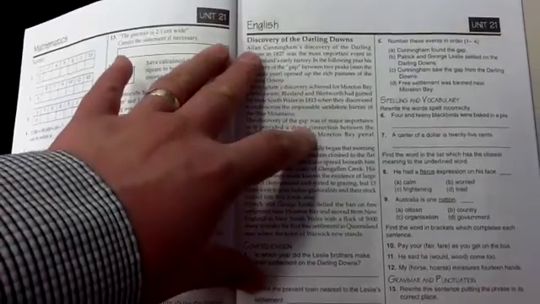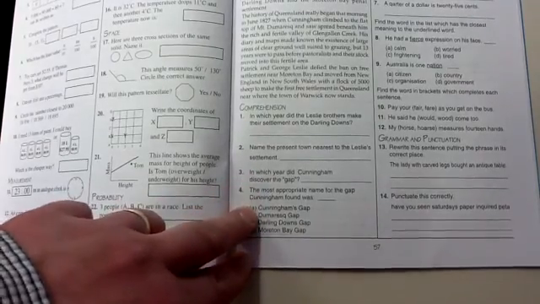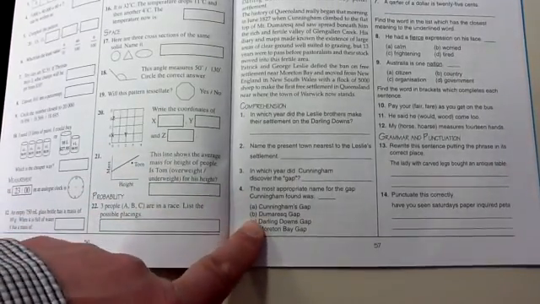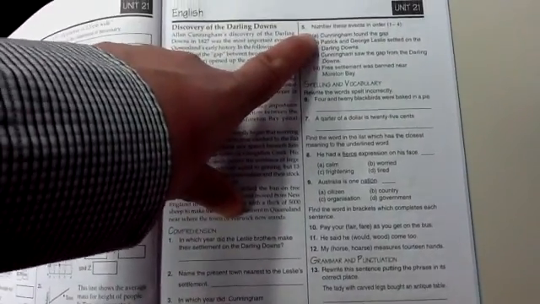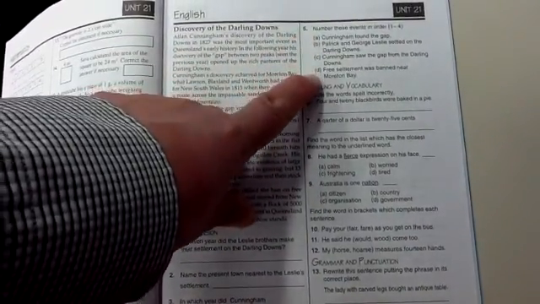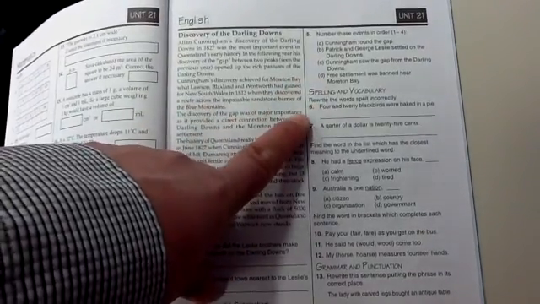Okay, here we go. Discovery of the Darling Downs. Read the information and then comprehension questions. You simply need to read the text, and then you should be able to find the answers. Most appropriate name for the gap Cunningham was found. Okay, interesting. Okay, number 5. You should be fine with number 4. Number 5, name these events in order. So there's some sequence of events activities.